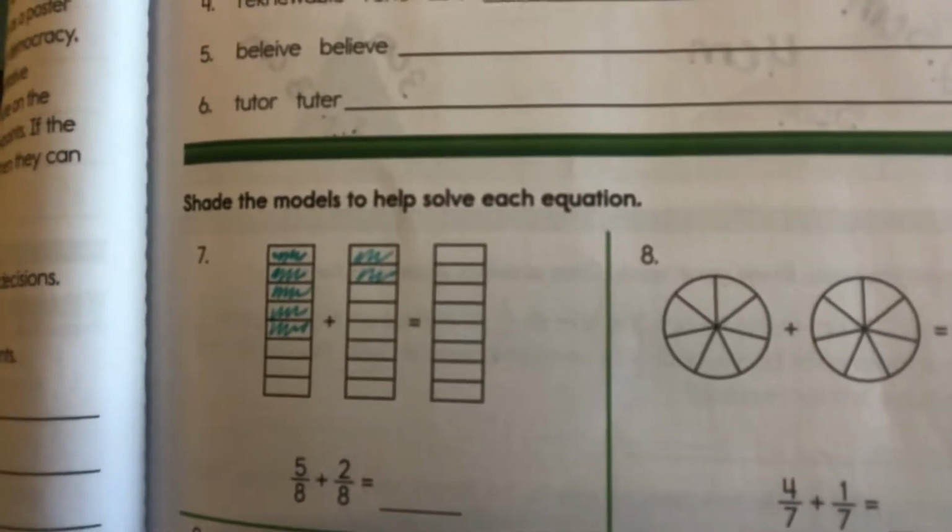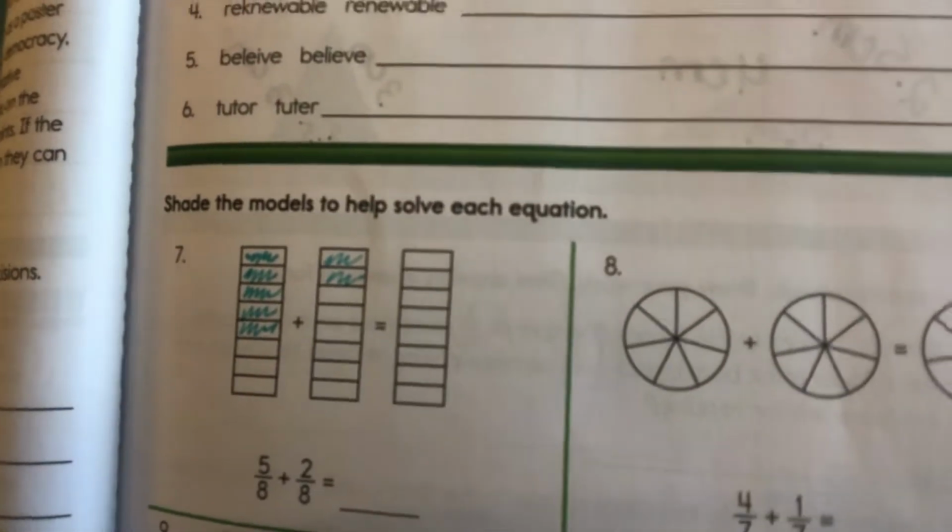So I'm going to do that. I'm going to show you in a second. I guess I could have started from the bottom. I started from the top. You can do it either way. 1, 2, 3, 4, 5, and 2. Okay. I did 5 in one, 2 in the other. Now I had to shade the total amount. What's 5 plus 2 out of the 8 for the last one? What's 5 plus 2? Well, let's count it out.